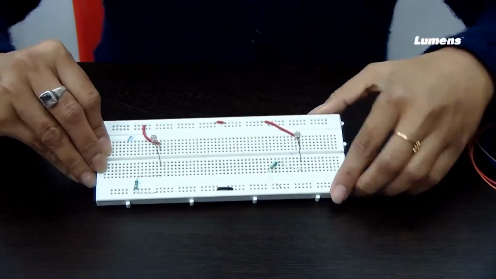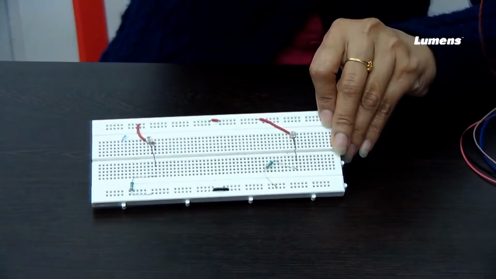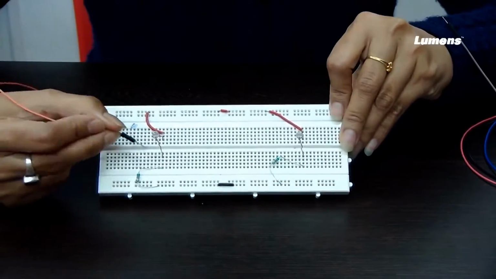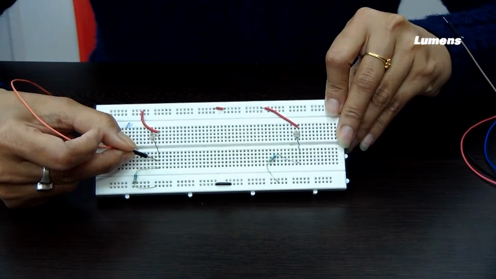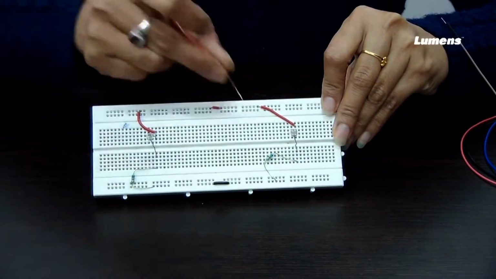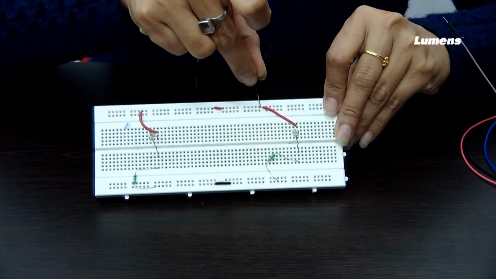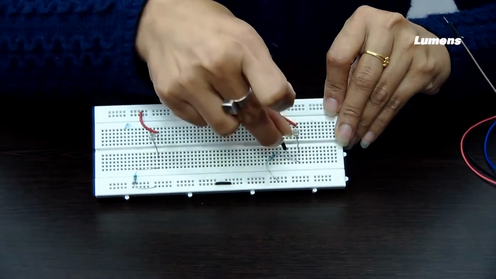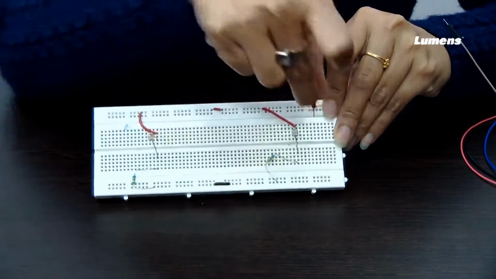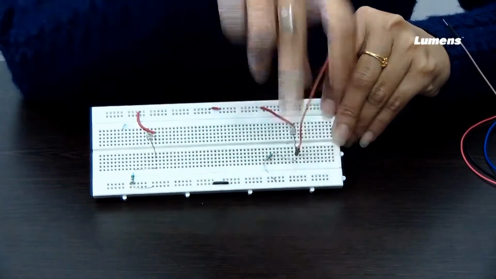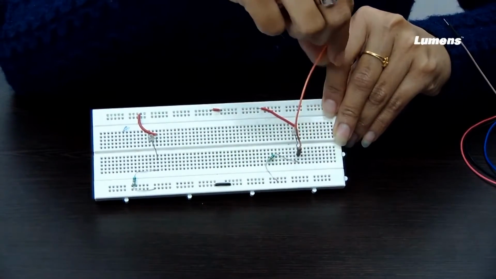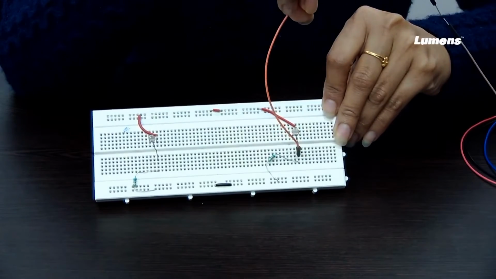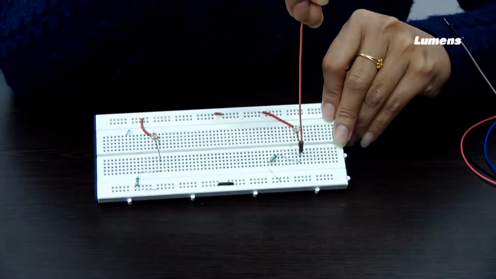And you see, the point from which you will be taking the analog input is basically this middle point. This is connected to VCC, this one through a resistor is connected to ground, and from this middle point you have to take the analog input value and connect it to the analog port. Okay.